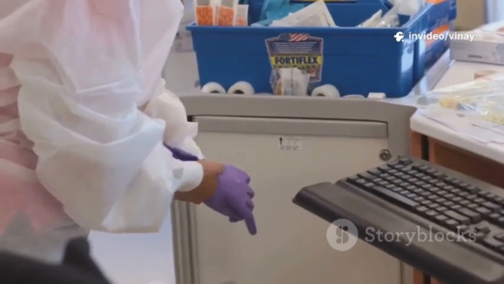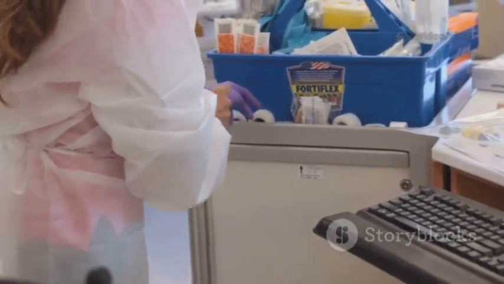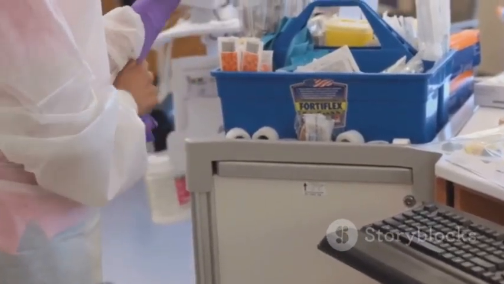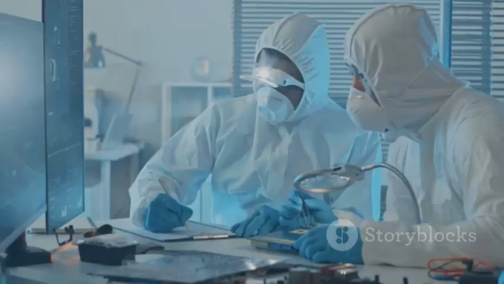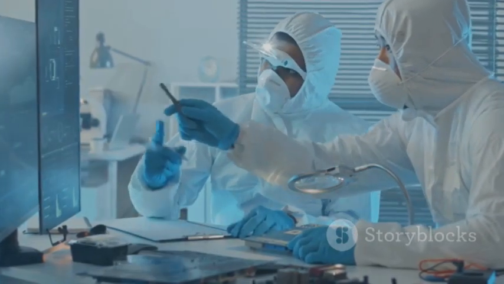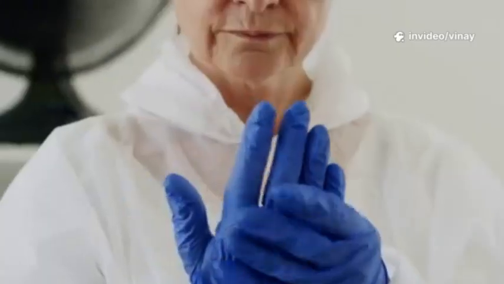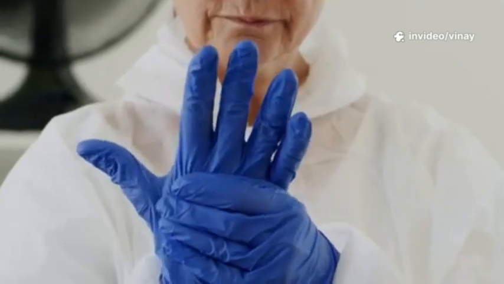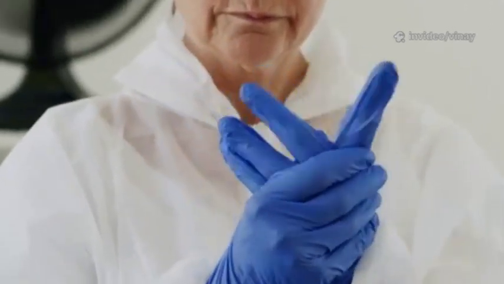Every item of this outer garment is sterile and must be handled using an aseptic technique to avoid contaminating its outer surface. The process is so critical that operators must be formally qualified, demonstrating they can gown without contaminating their gloves or the exterior of the suit.